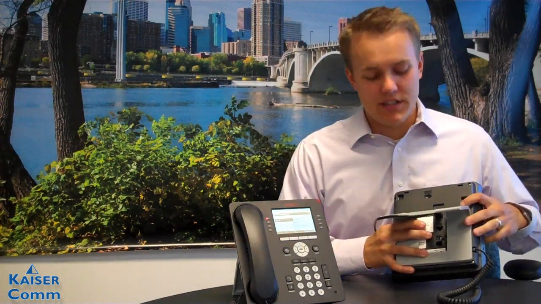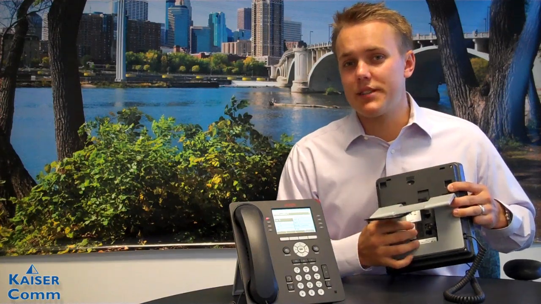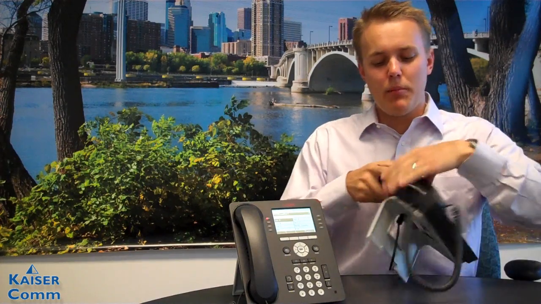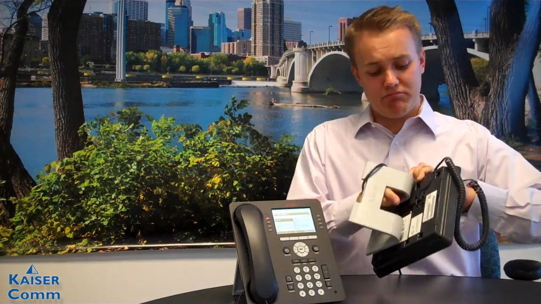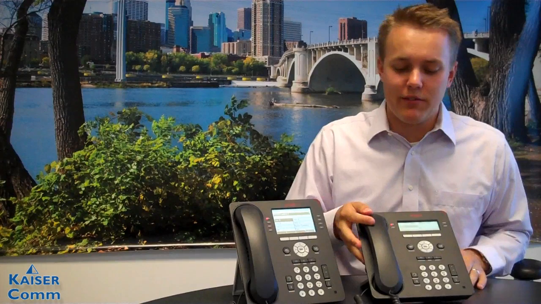Both phones have headset jacks for wired headsets and can handle wireless headsets as well. The 9508 also has a modular plug for expansion to 3 additional busy lamp fields. Both phones have removable stands that you can change to your preference. So if you prefer the phone lying more flat to the ground, you can change that to your style.